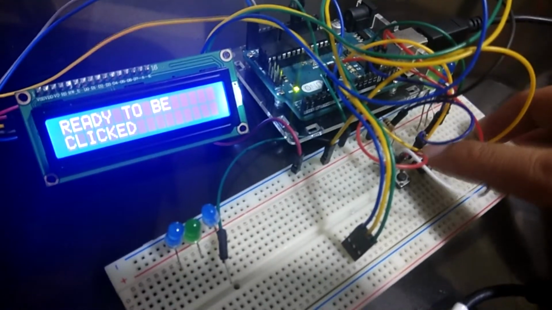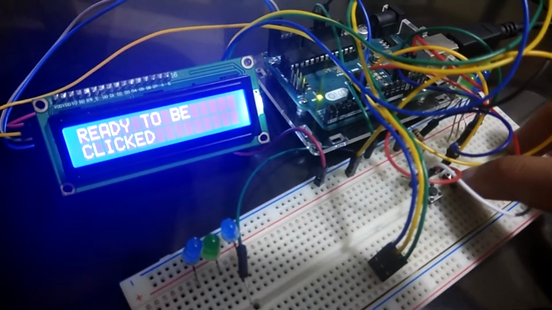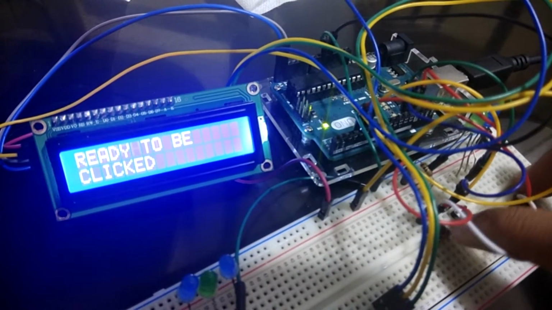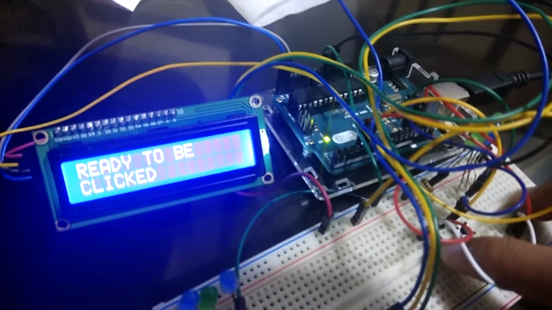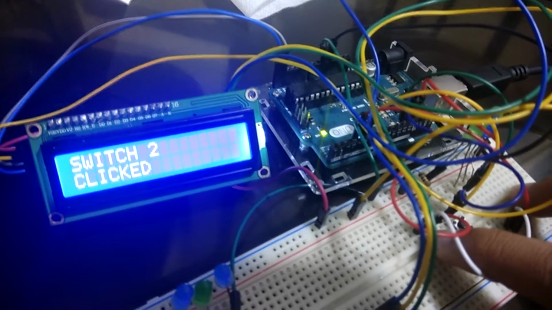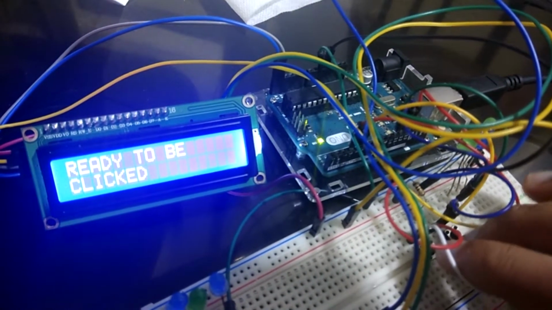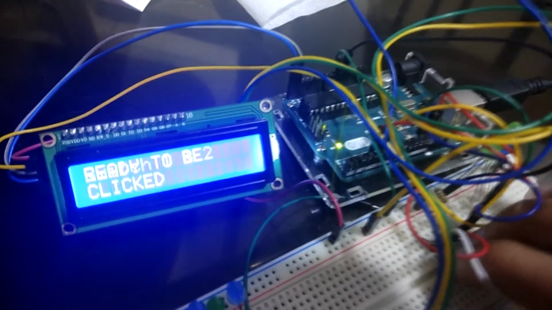And if one switch is high, switch 1 is clicked. And if switch 2 is clicked, it will display switch 2 is clicked. And if we press both 1 and 2, the display would be switch 1 and 2 is clicked.